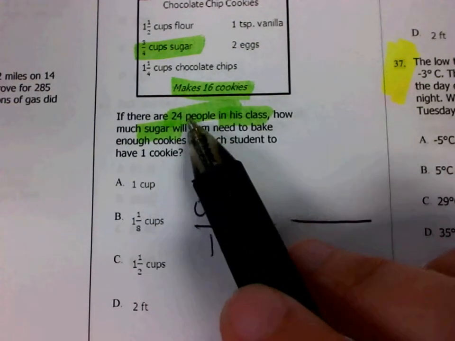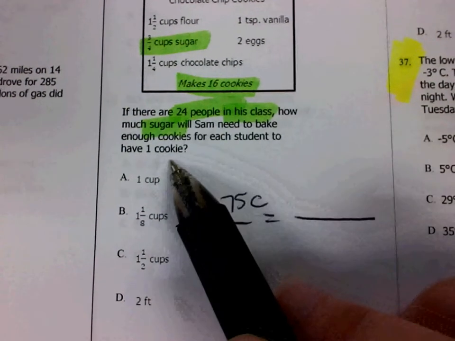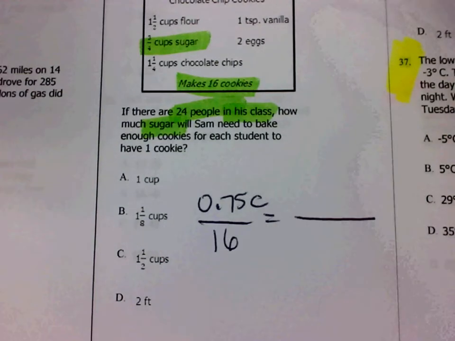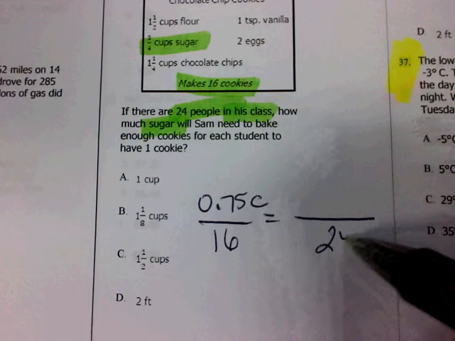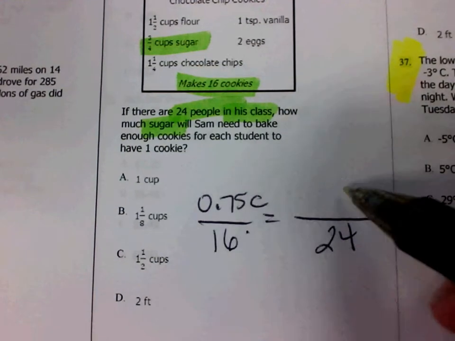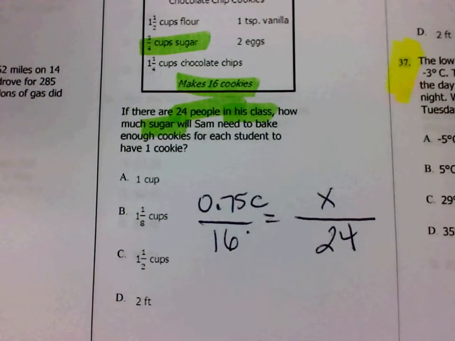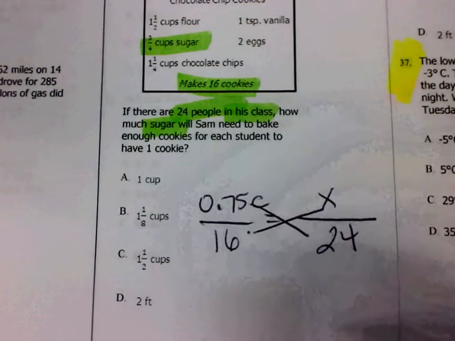Now there's 24 people in his class and each student gets one cookie, which means he needs to make at least 24 cookies. So we're going to put 24 on the bottom because cookies is on the bottom. I don't know how many cups of sugar that's going to be yet, so I'm going to put an x on the top. Cross multiply.